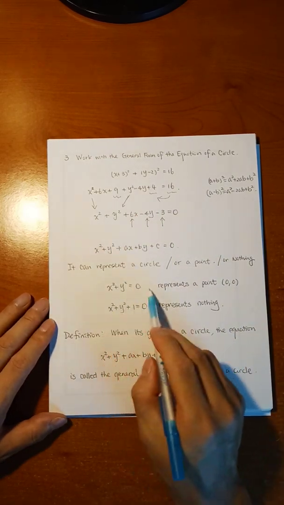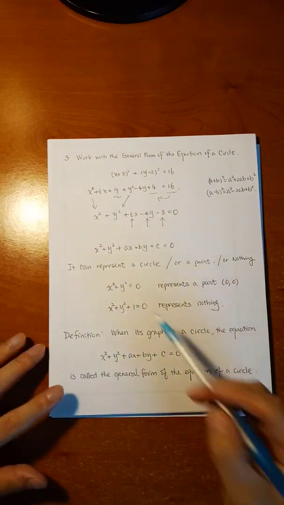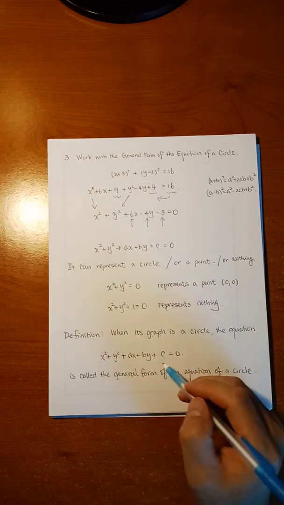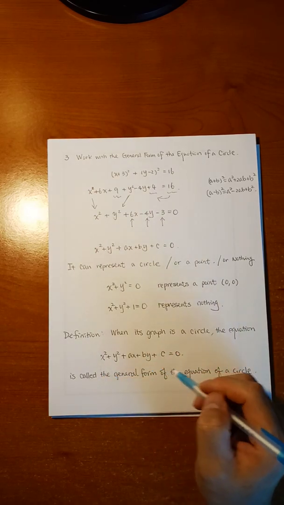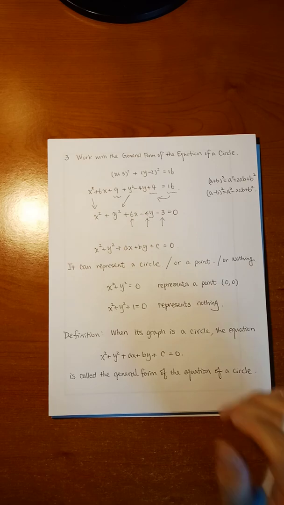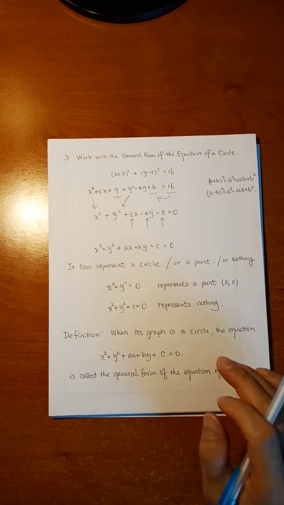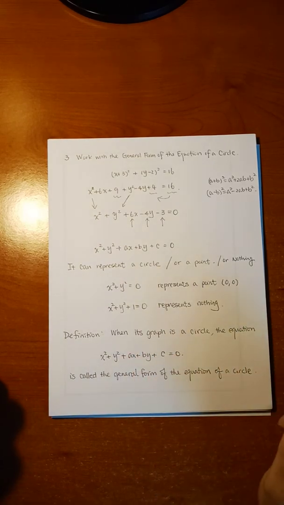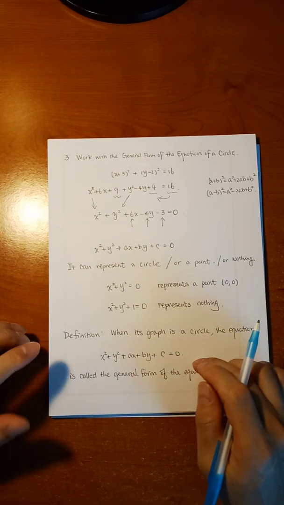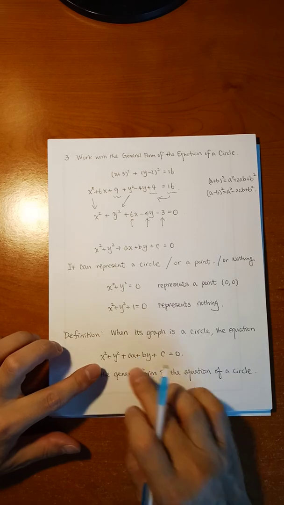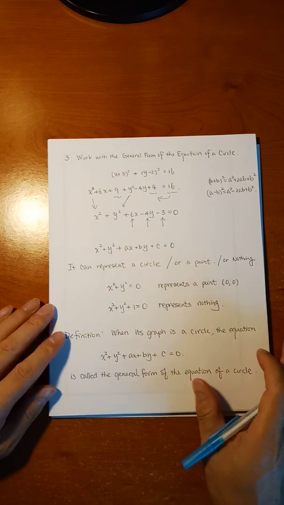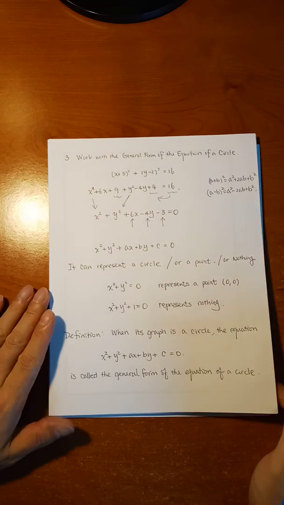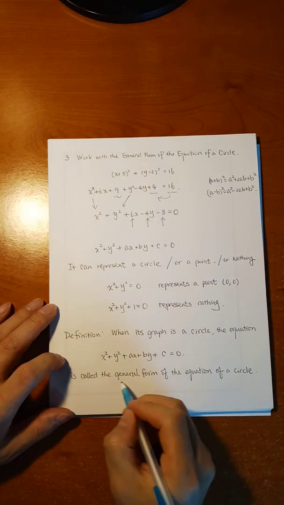For example, this one is not the general form of a circle; it's just a point. This one does not represent anything. So for some good selection of A, B, C, this is called the general form of the equation, not for all A, B, C. You have x squared, y squared, the square terms, and the linear terms. So that's the general form.